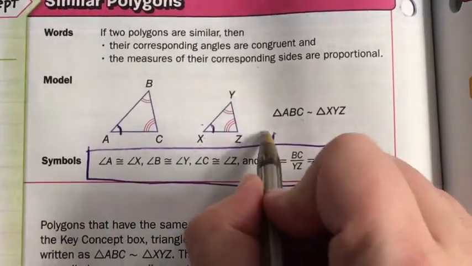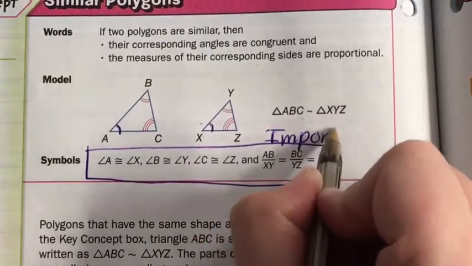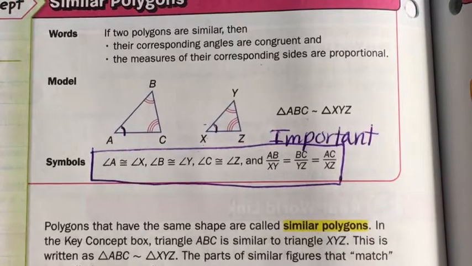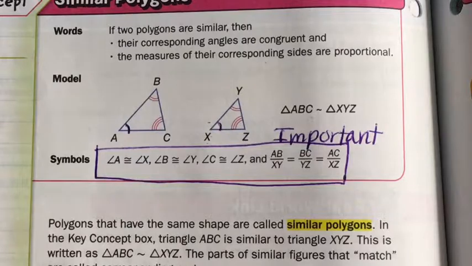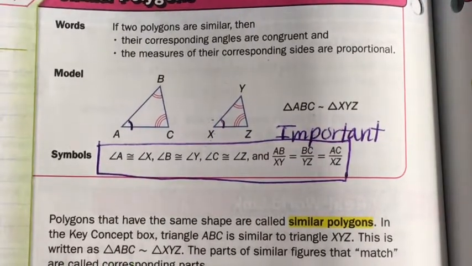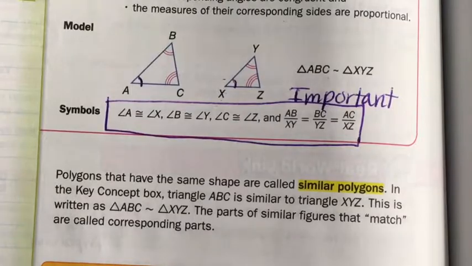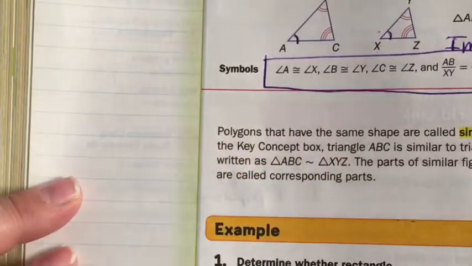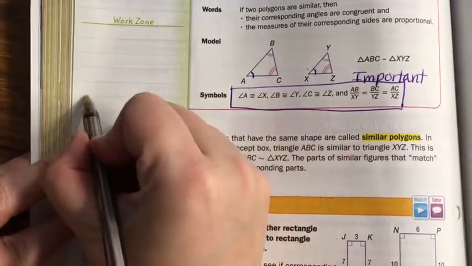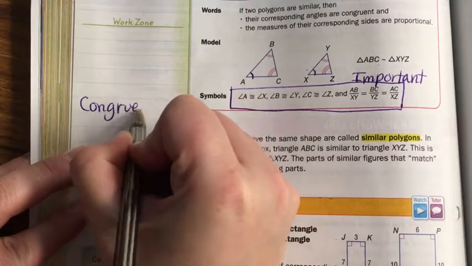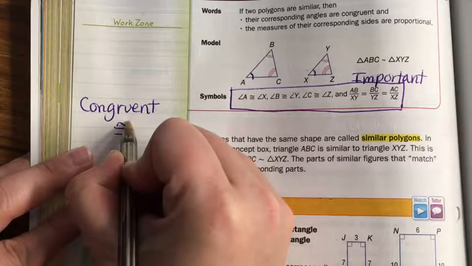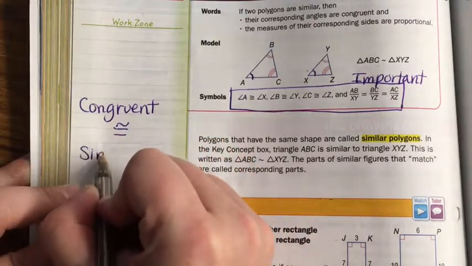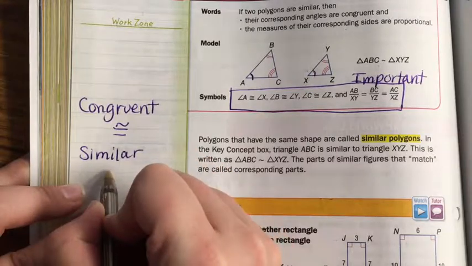And I want you to put on here, I want you to put important. In fact, the book calls them key concept, but we're just going to put important there. So polygons that have the same shape are called similar polygons. And so then we have this new symbol. We're going to put over on the side, congruent. The symbol for congruent is the equal sign with the squiggle on top. And then similar is just the squiggle.